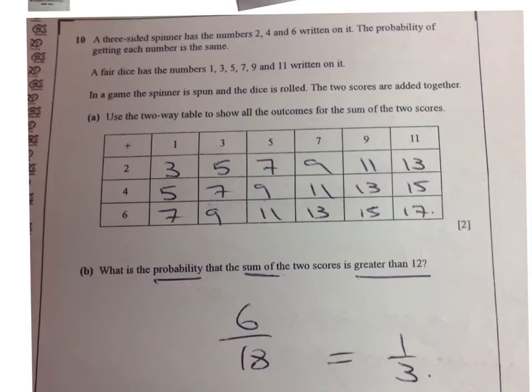Okay, so question 10 is a table about spinners and a fair dice. It's got 1, 3, 5, 7, 9, 11 along here for the dice, and you've got 2, 4 and 6 for the spinner. Now the key thing is, in a game the spinner is spun and the dice is rolled, the 2 scores are added together. So what you need to do, 2 plus 1 is 3, 2 plus 3 is 5, 7, 9. Now you've got to make sure you count them up correctly to get your 2 marks.